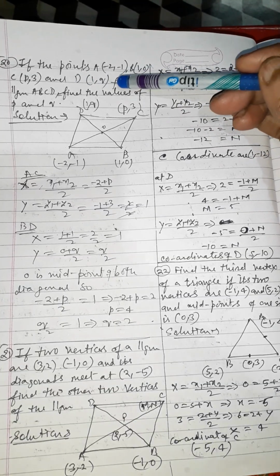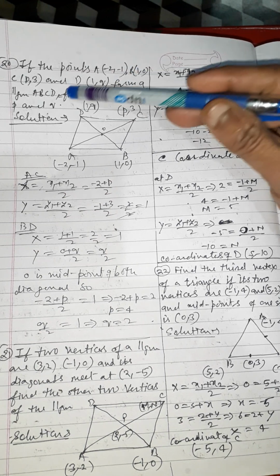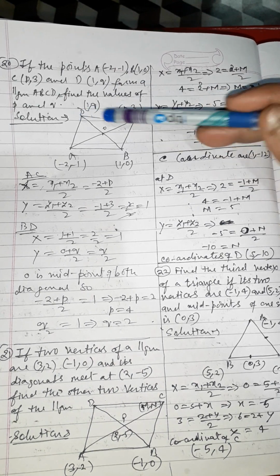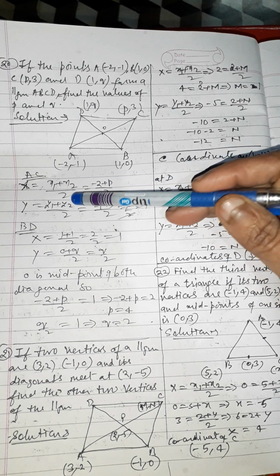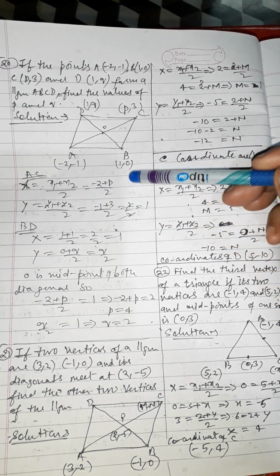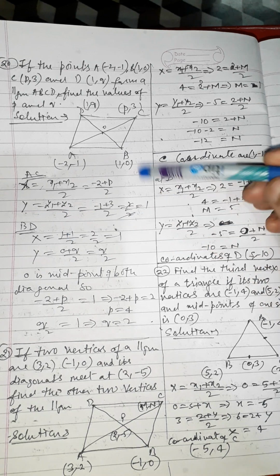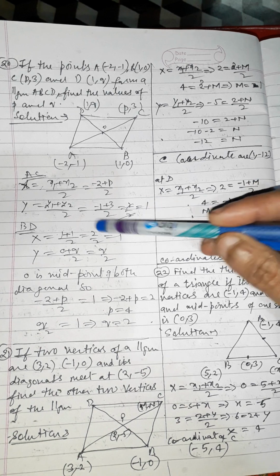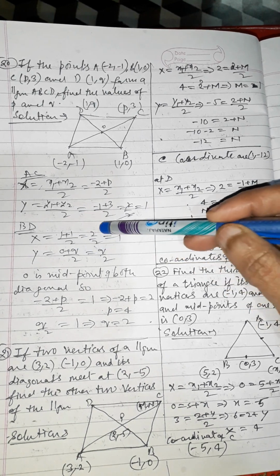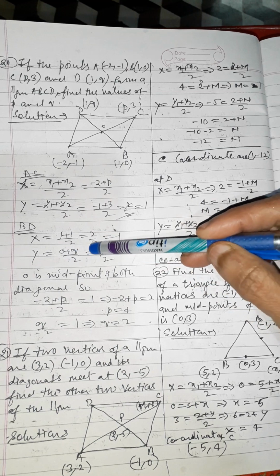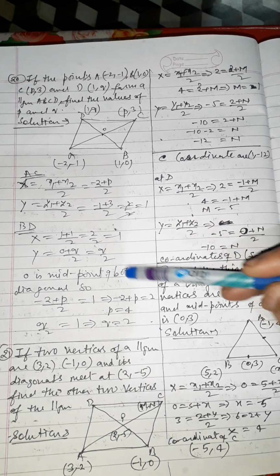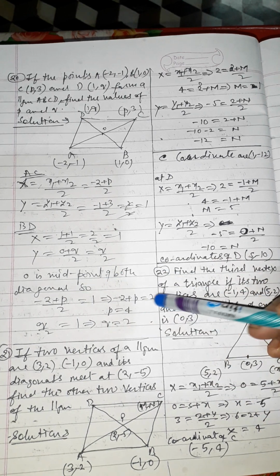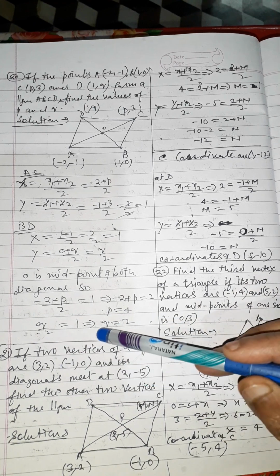We want to get the points A(minus 2, 1), B(1, 0), C(p, 3) and D(1, q) to form a parallelogram ABCD. Find the values of p and q. This is the parallelogram. For the points, x is equal to x1 plus x2 upon 2, which is minus 2 plus p upon 2, and y is equal to y1 plus y2 upon 2, which is minus 1 plus 3 upon 2, it is 1. For BD, x is equal to 1 plus 1 upon 2, it is 2 upon 2, it is minus 1, and y is equal to 0 plus q upon 2, it is q upon 2. O is the midpoint of both the diagonals, so minus 2 plus p upon 2 equals 2 plus... p is equal to 4, then q upon 2 is equal to 1, then q is equal to 2.